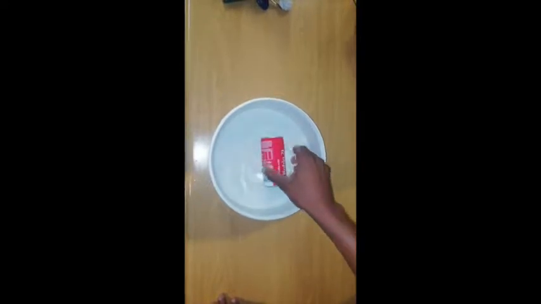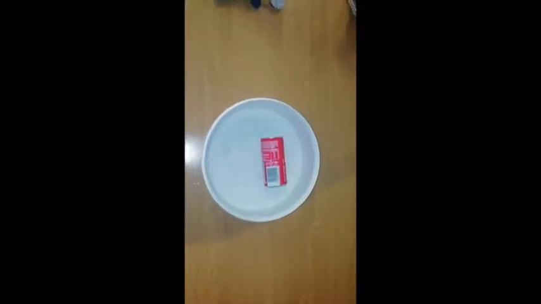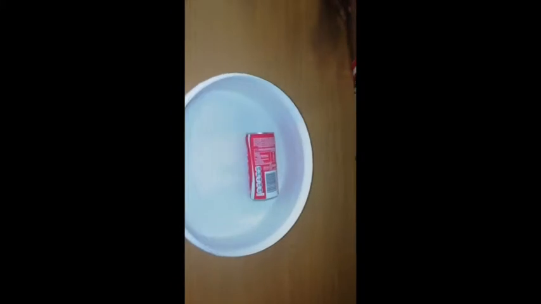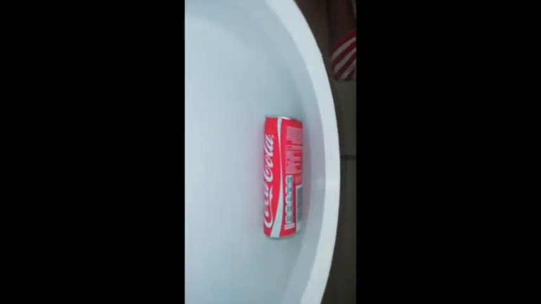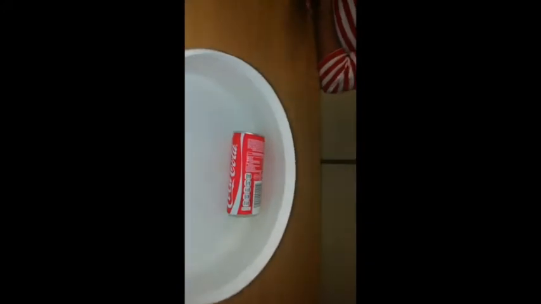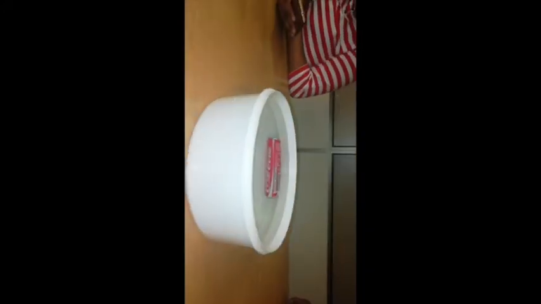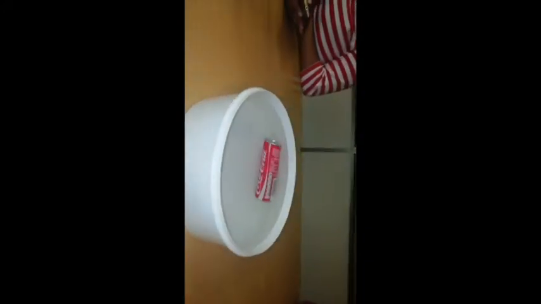At the moment you can see that the can is not floating. But in the end you will see that the can actually starts to float up. We'll later discuss why this happens.